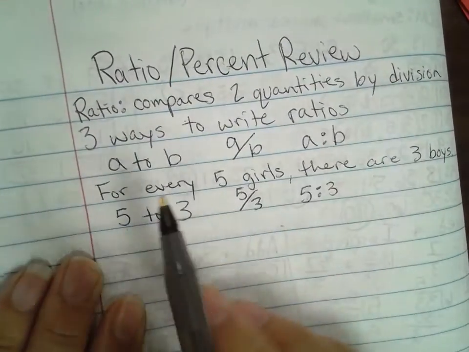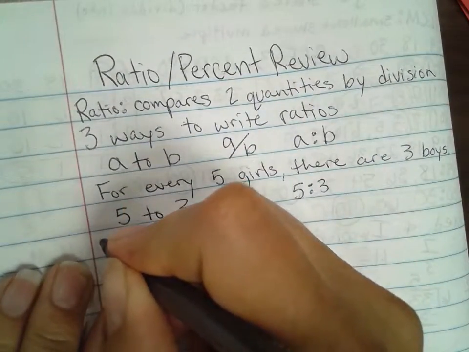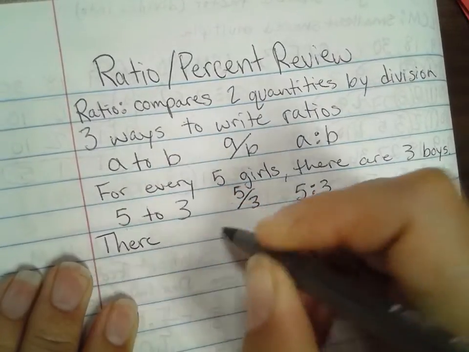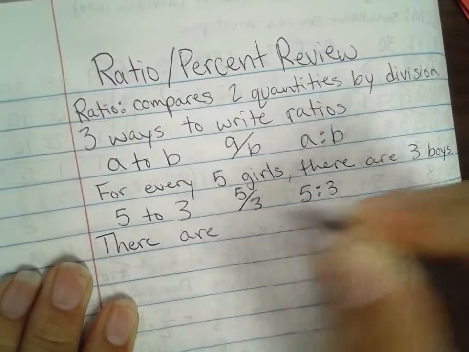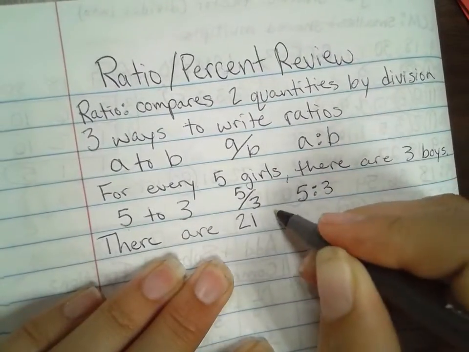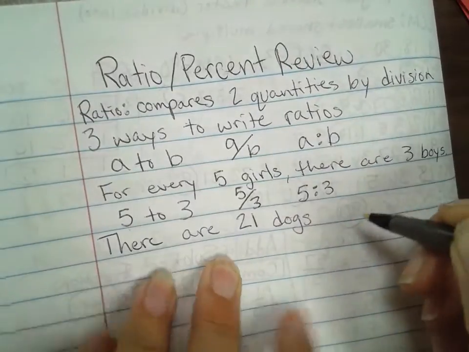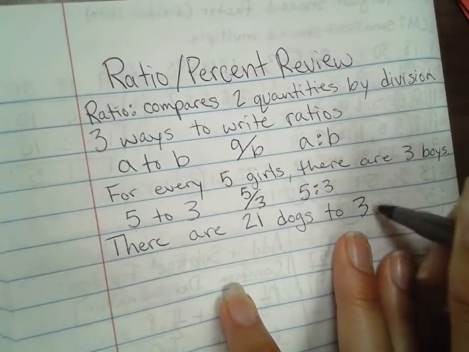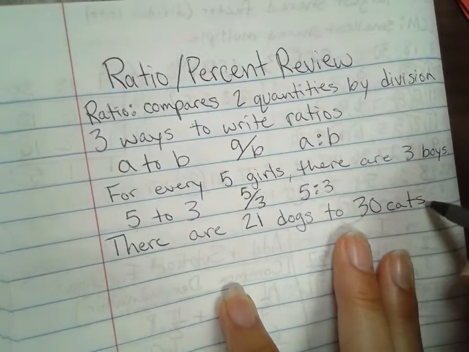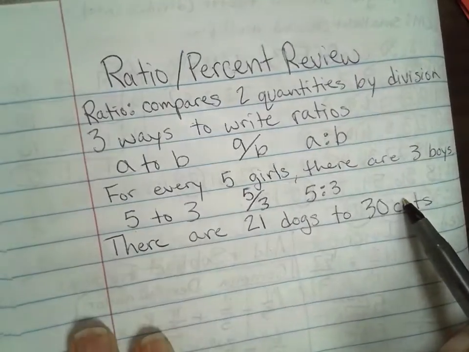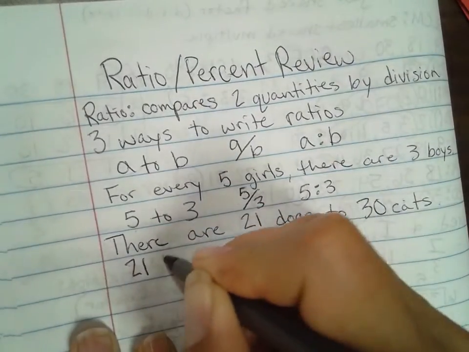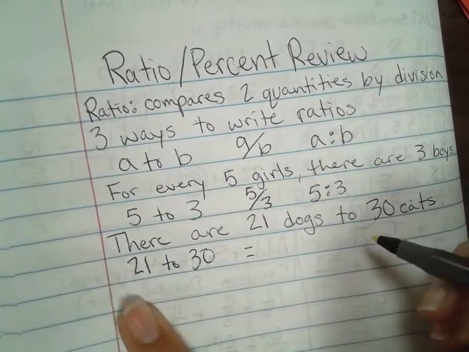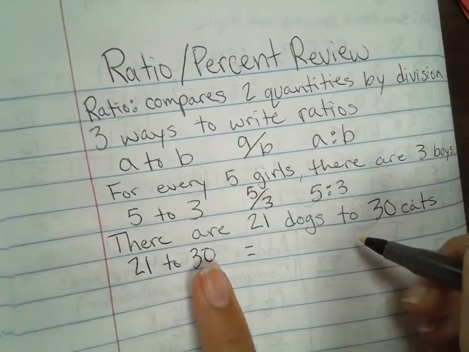Okay, sometimes we can reduce ratios. So if I say there are 21 dogs to 30 cats at the shelter, if I'm doing dogs to cats, 21 to 30 is the same as what goes into both 21 and 30? 3.